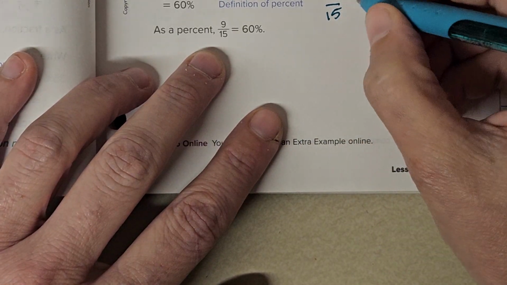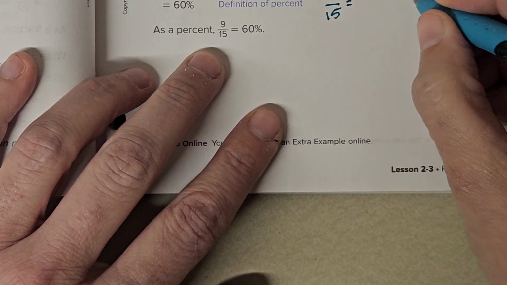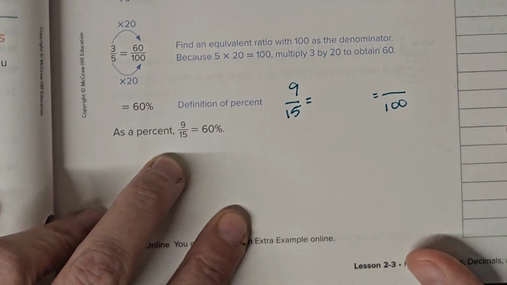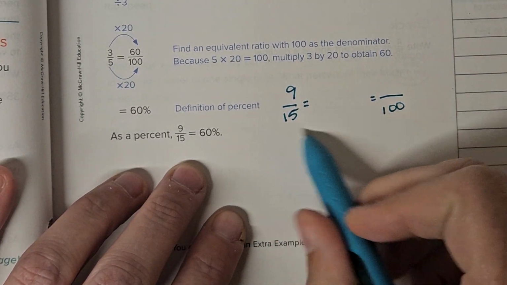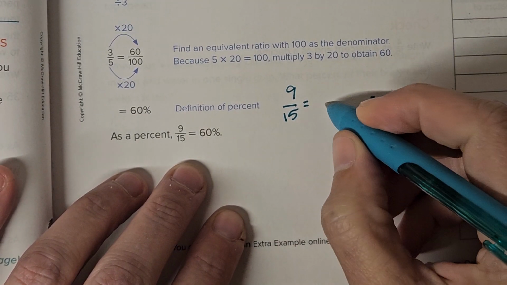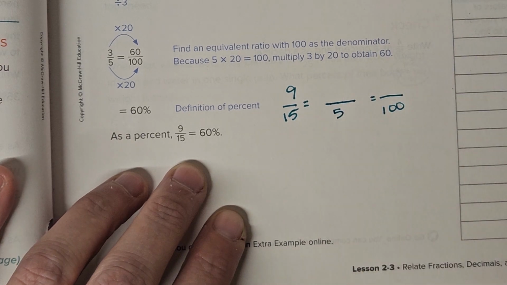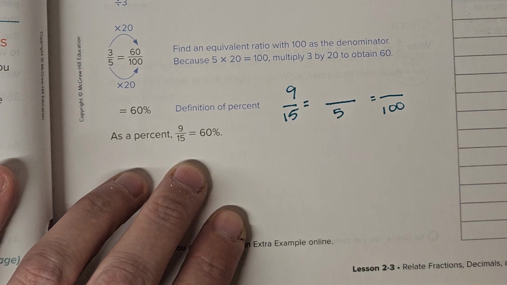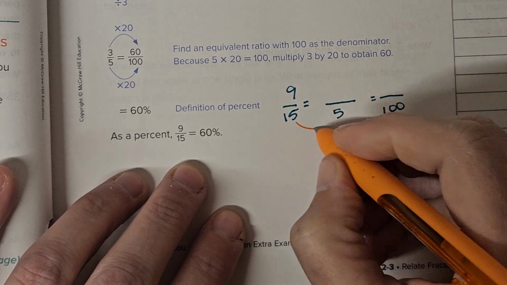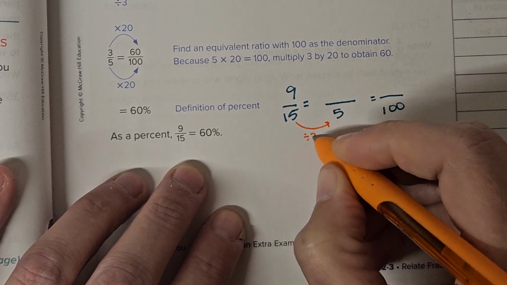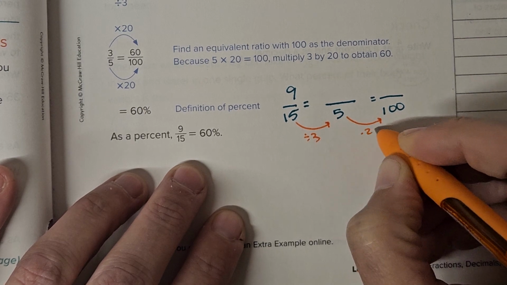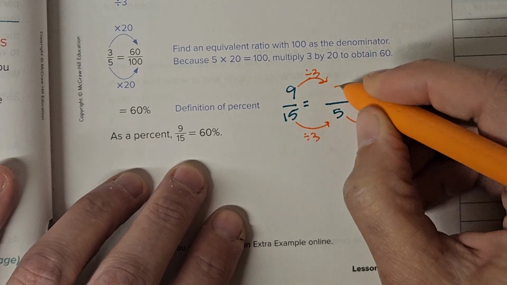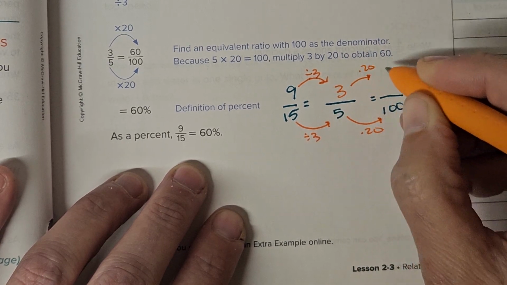9/15. Getting this to 100 to get percent is messy, right? So in order to avoid the mess, we're going to use an intermediate, and we did this in Module 1. 5 goes into 100, 5 goes into 15. So how do we get from 15 to 5? Divide by 3, and then 5 to 100 times by 20. Okay, can we do 9 divided by 3? Sure can. That's 3, and then can we do times 20? Sure can.